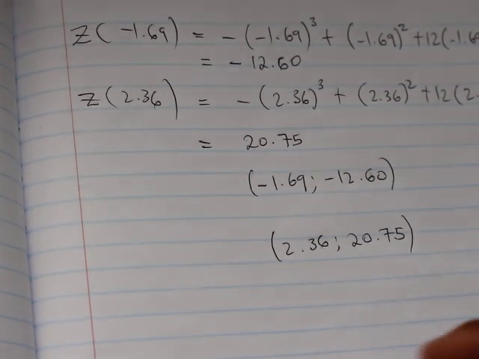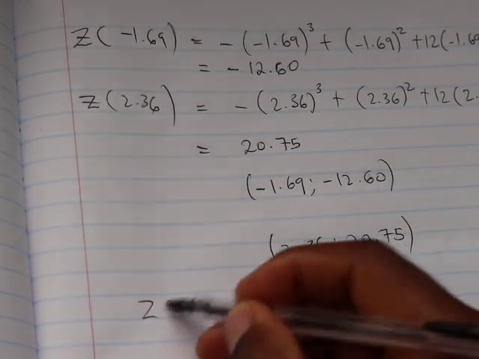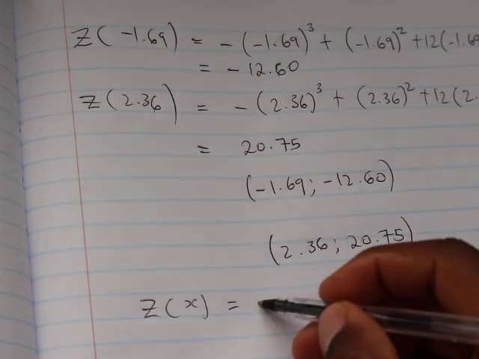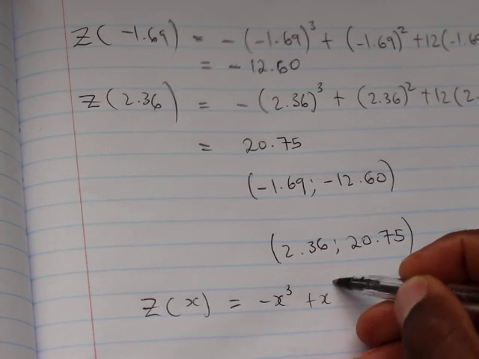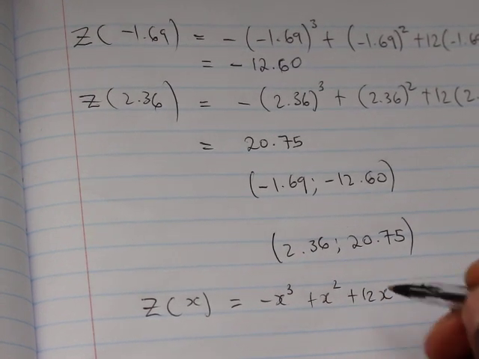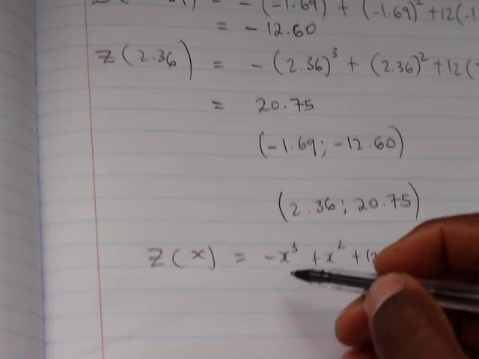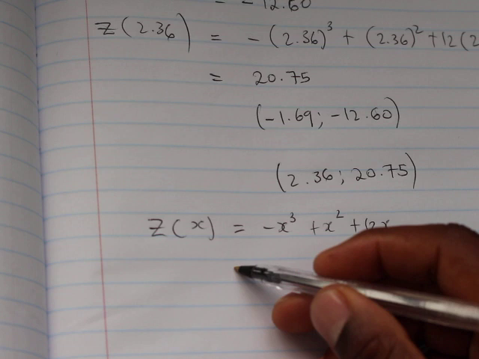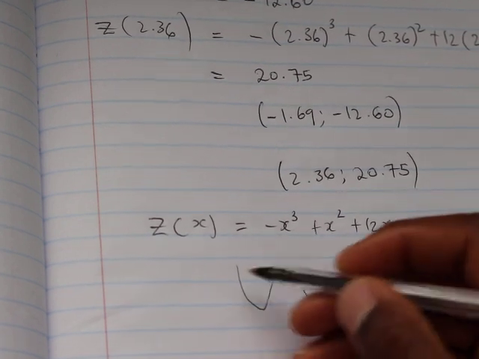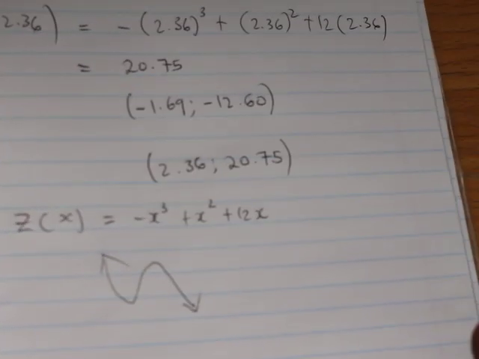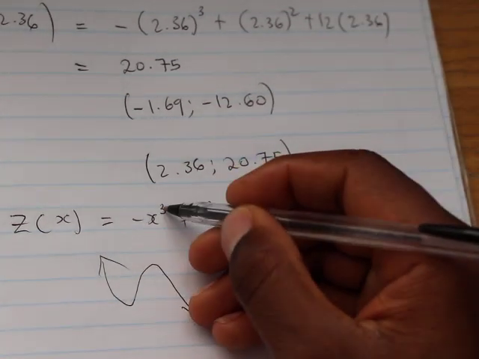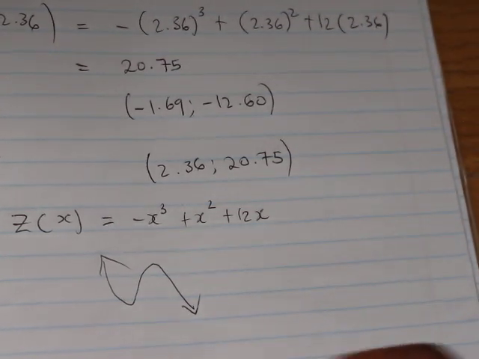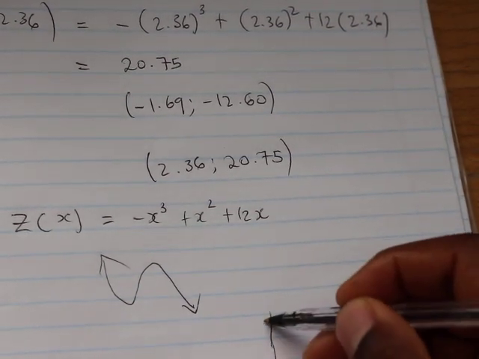Everything is here now, except that we need to write down the function and look at the coefficient of x cubed. Minus x cubed plus x squared plus 12x. The coefficient of x cubed is actually negative, so that means that we're going to have something like this. That's the shape that we're going to have. So that's what the coefficient of x cubed tells us when it's negative. So we're just going to draw something like this.